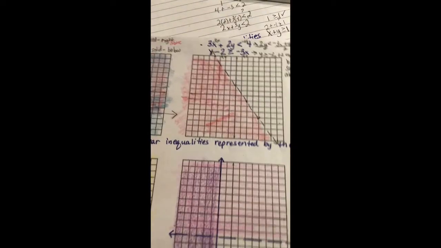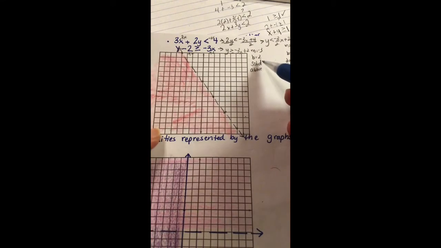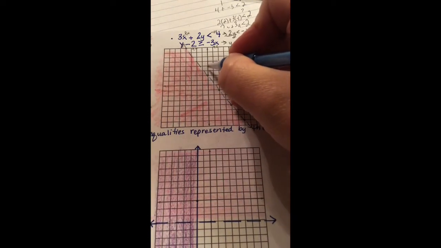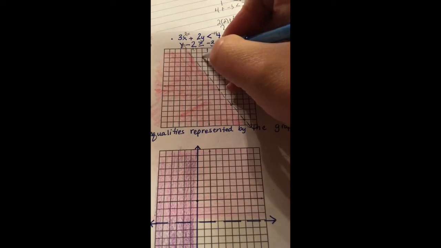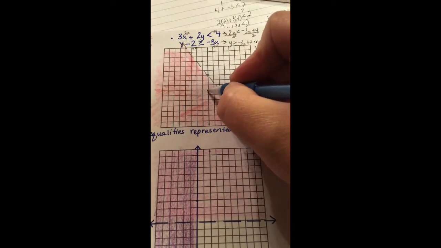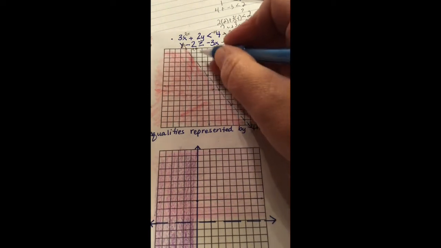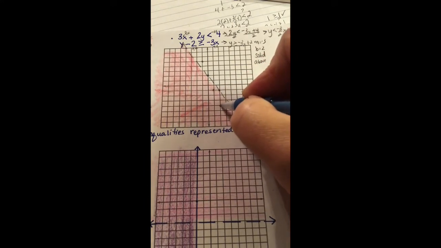Let's graph the next one. Okay, we're going to graph a y-intercept of 2 again, a slope of negative 3, so that means up 3, right 1. Oh, I went left 1, oops. Sorry, down 3, right 1, down 3, right 1, down 3, right 1.